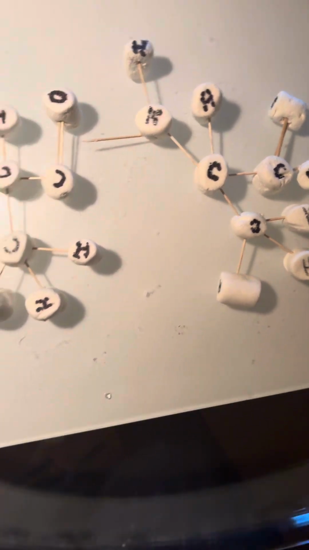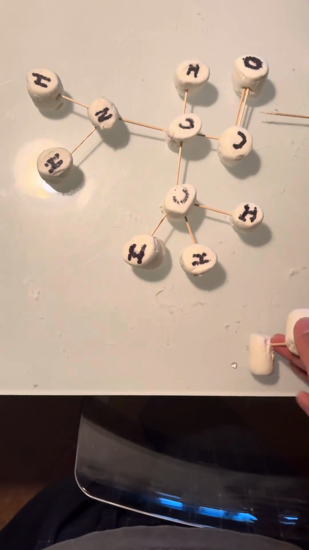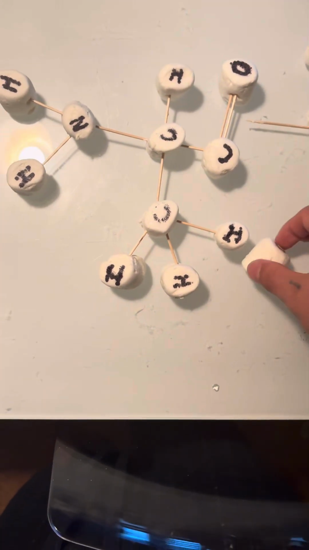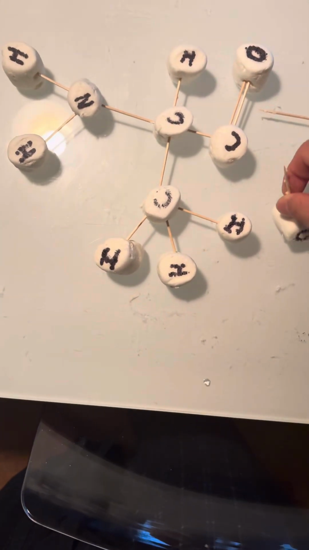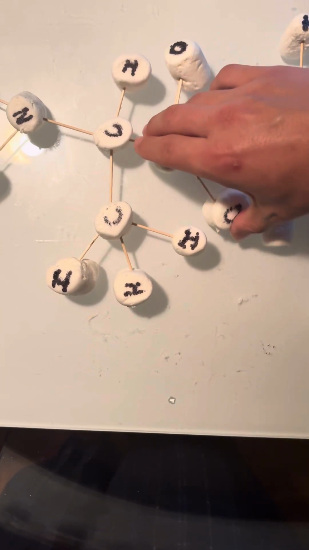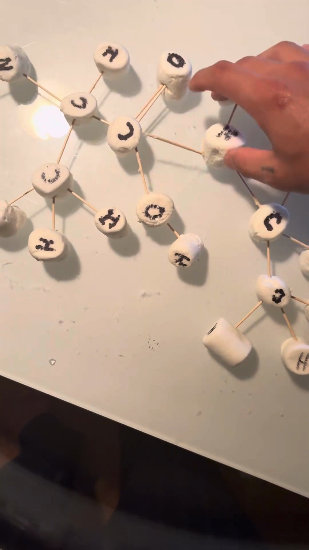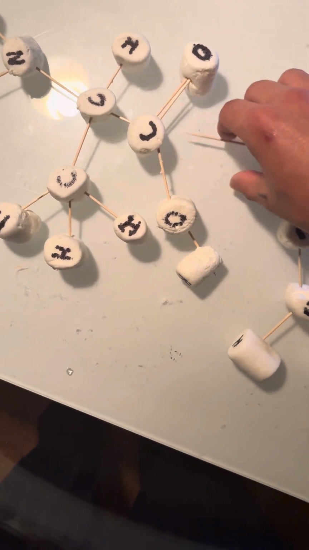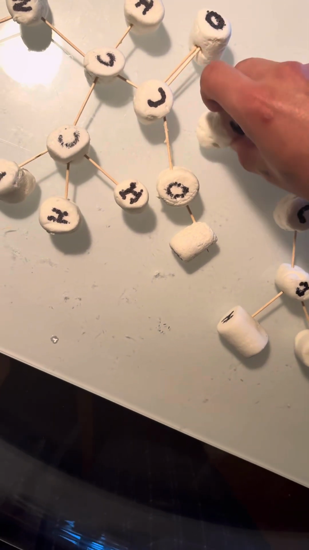Sorry, it's sticking to my hands here. I'm going to add back the hydroxyl group, the OH. And we are going to return the hydrogen atom to the other alanine group.